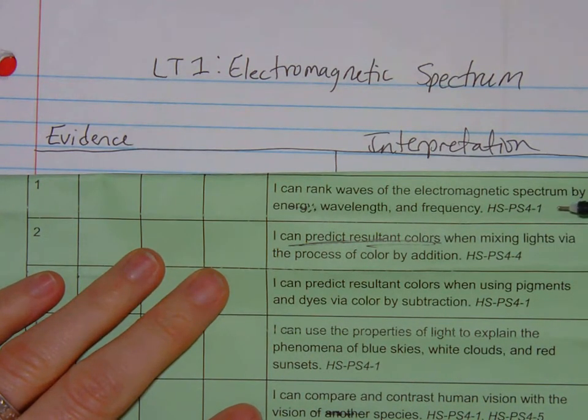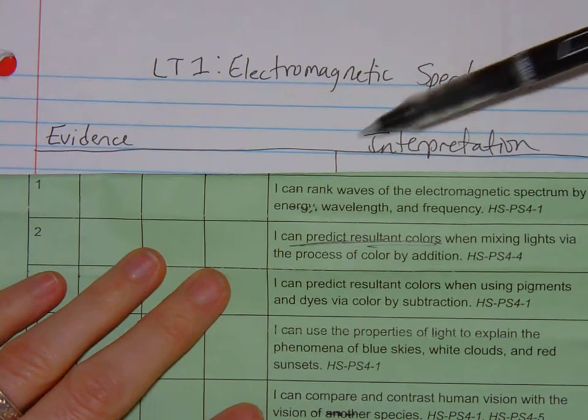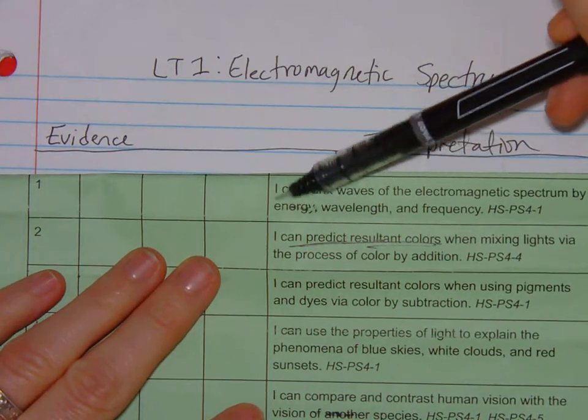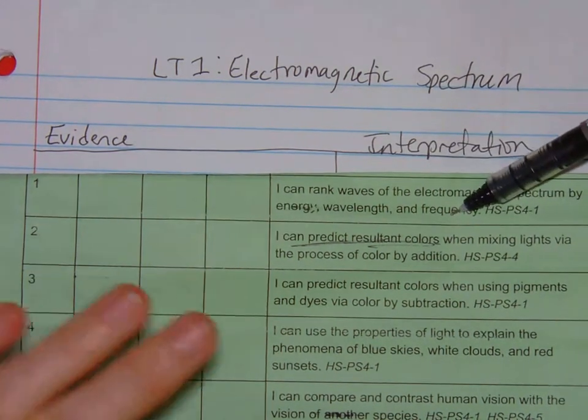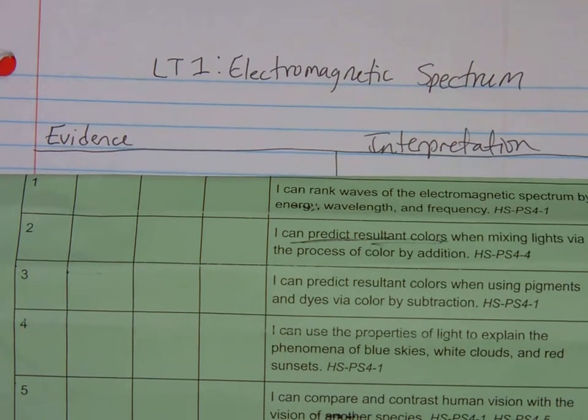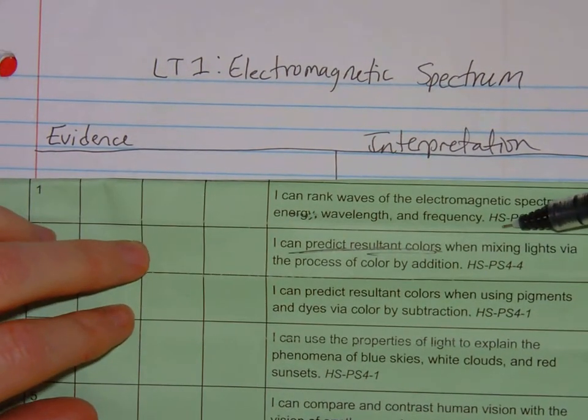The biggest thing is I'm going to give you a picture of the electromagnetic spectrum. You need to understand trends. As you move to the right, what happens to the energy of the waves, what happens to wavelength, what happens to frequency, and what are some uses of these waves within the electromagnetic spectrum.